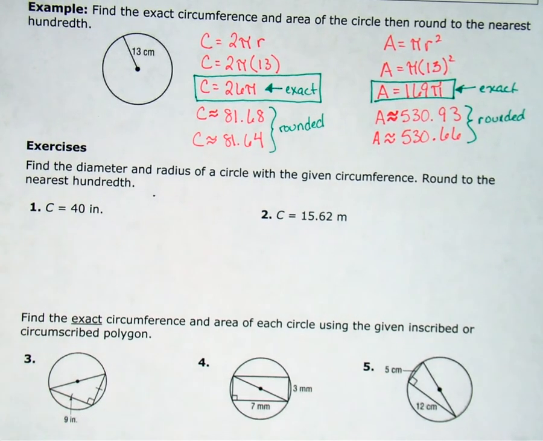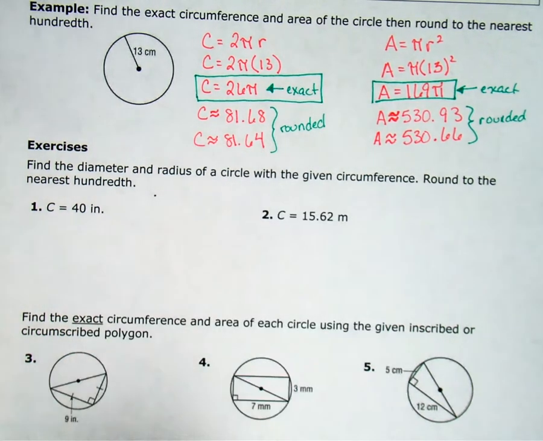Let's look at these next two problems. Find the diameter and the radius of a circle with the given circumference. So this time they've given me the answer, the circumference, and I'm going to work backwards to find my diameter and my radius. And it's just to round to the nearest hundredth. Okay? All right.